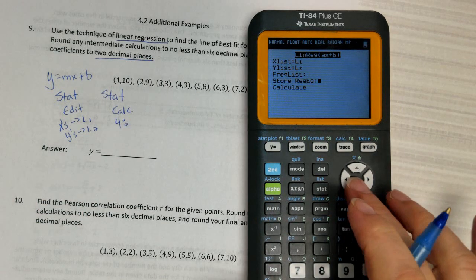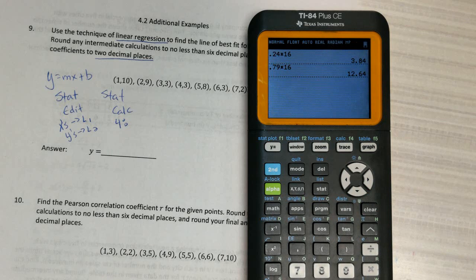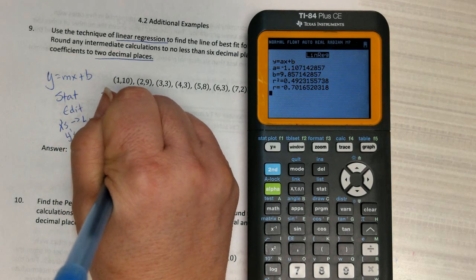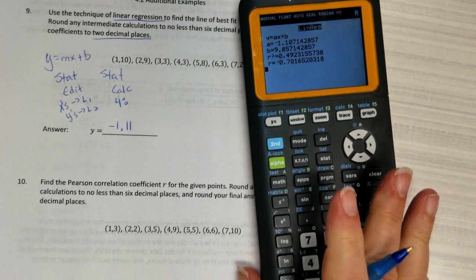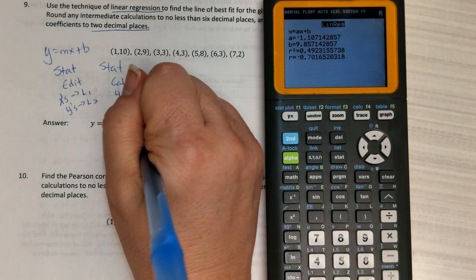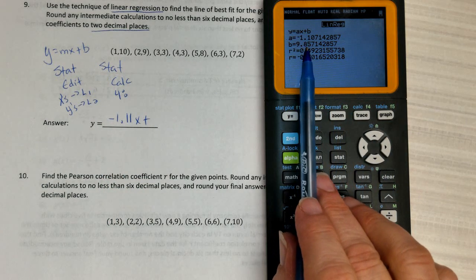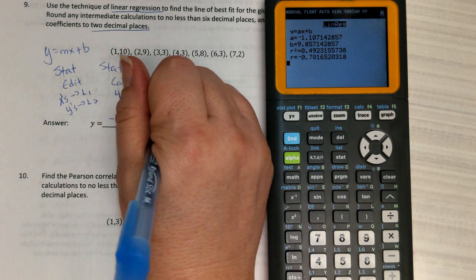We're going to calculate. Okay, and it looks like my slope is a negative 1.11. And my y-intercept is the b, 9.86.